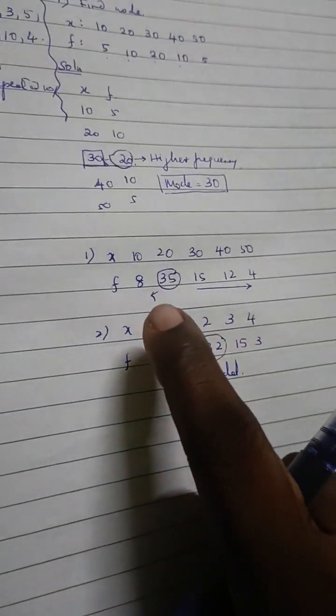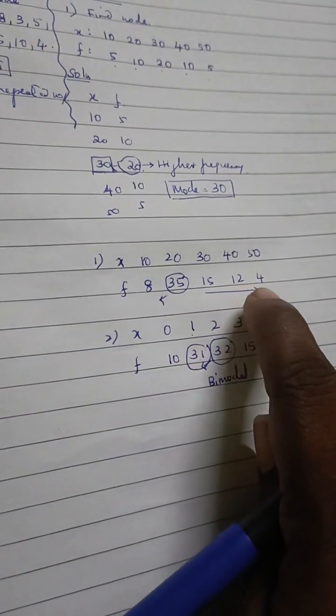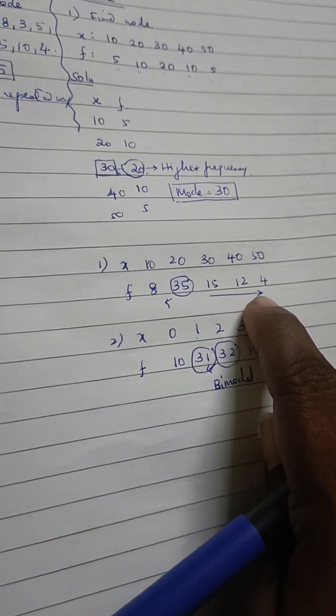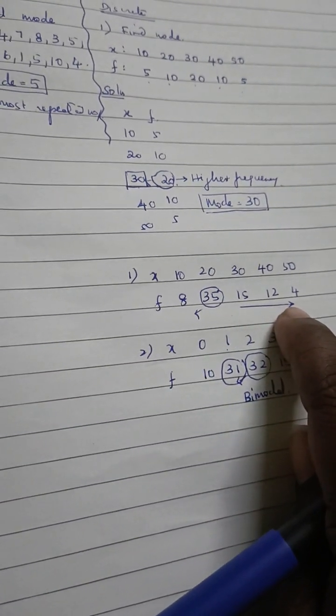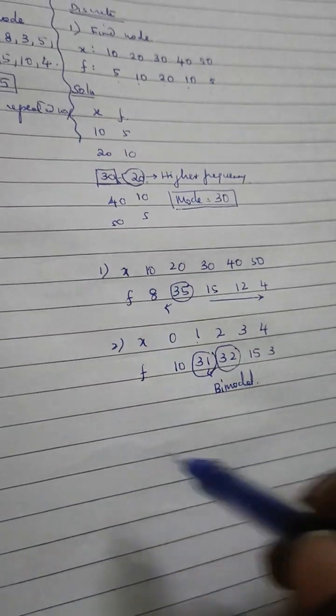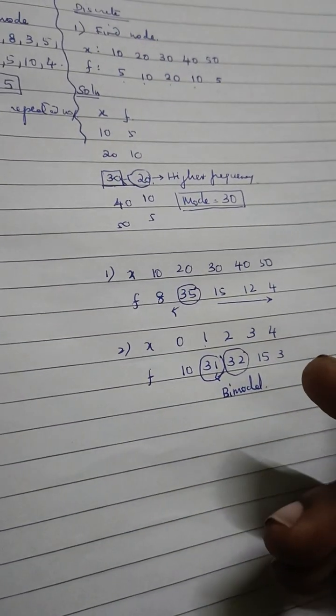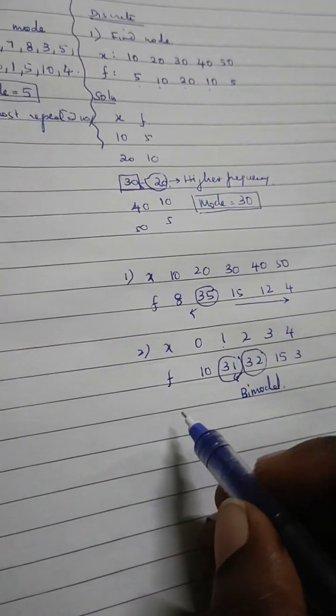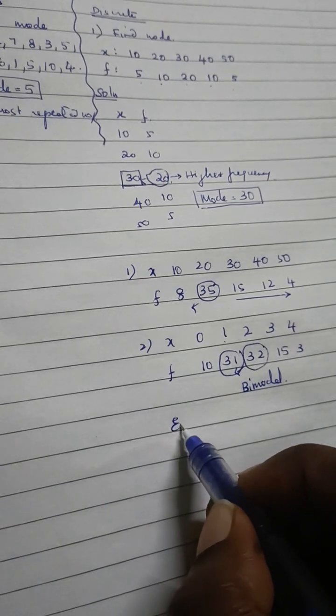Similarly, if the value is on this side, again you can't go for a classic method. So for this, you can either go for the grouping method, or you can go for the empirical method.